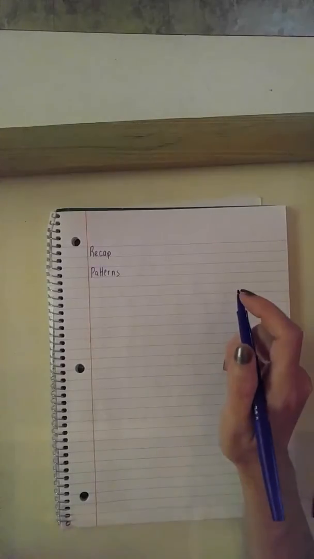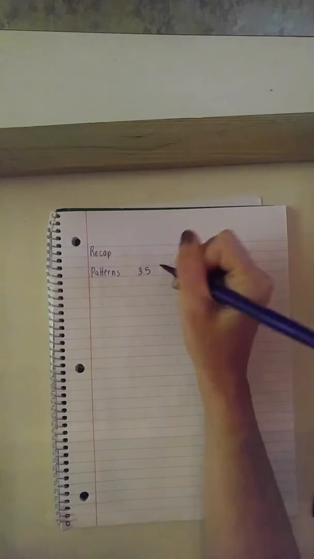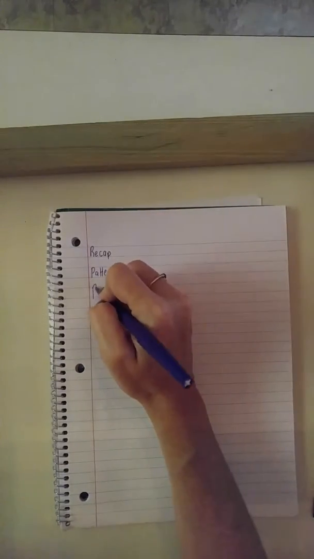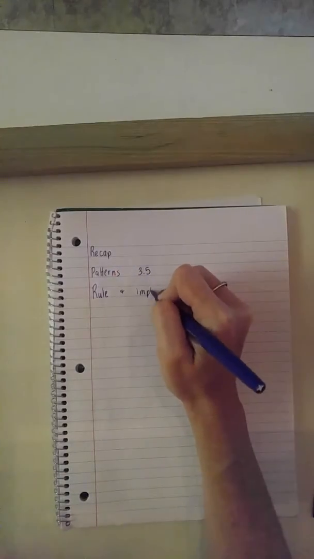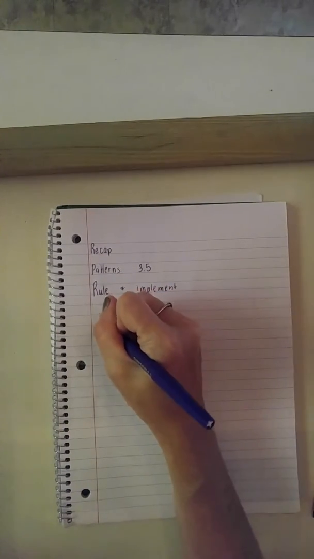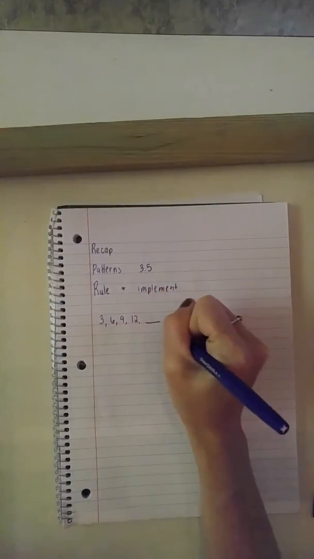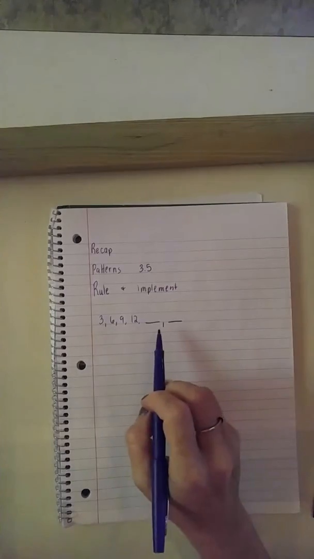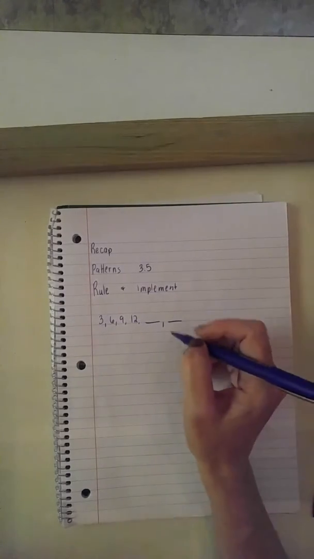But now we are working on the 4th grade standard, which is patterns, and that's 3.5, being able to figure out the rule of a pattern and implement that pattern. Implement means to apply it to a situation. So here's an example of a pattern of numbers. We have 3, 6, 9, 12, and the task would be to figure out the rule and then obviously give the next two numbers that should be in the pattern.